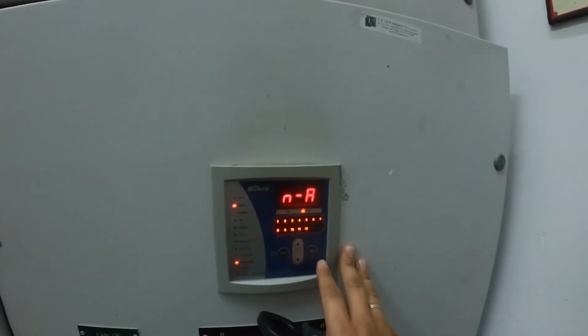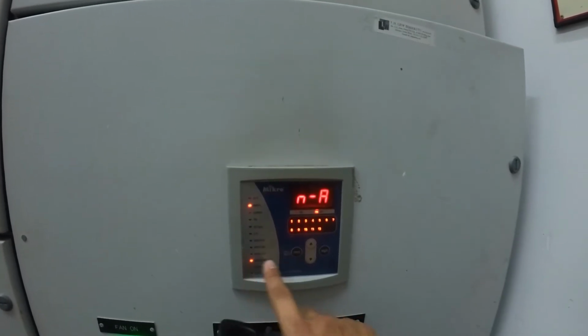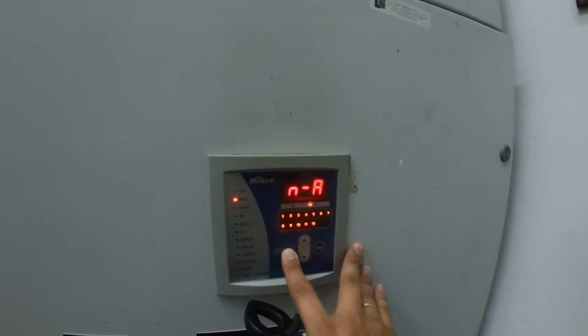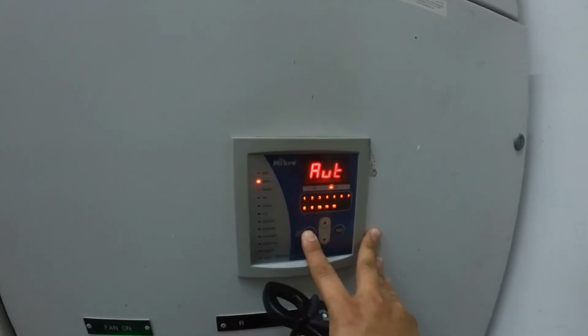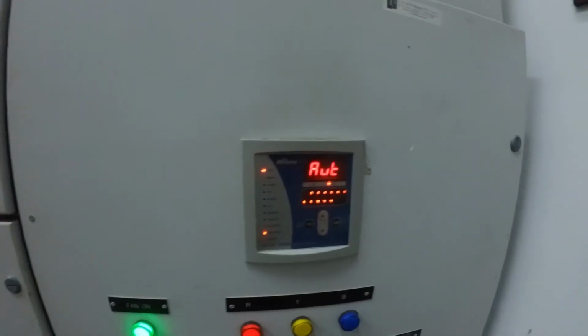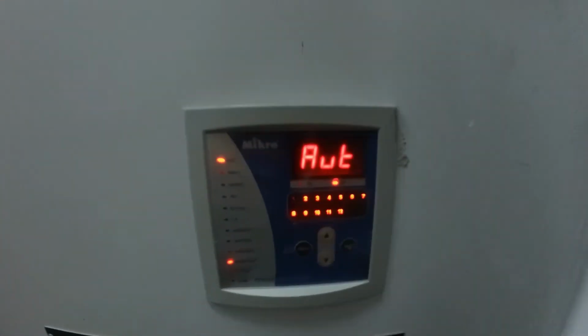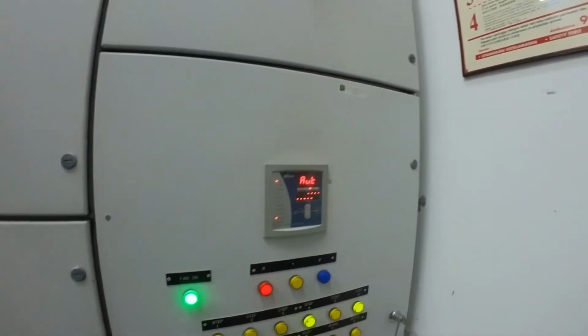You can go to the switching program. You just press program. Once this is blinking, shift it back to auto and press program again. Once it's under auto, the power factor regulator itself will switch off the steps automatically, one by one.